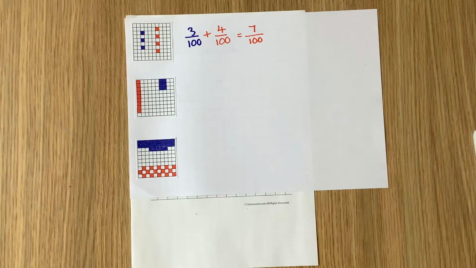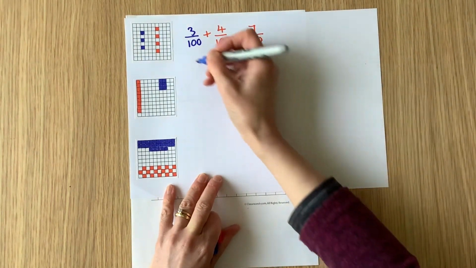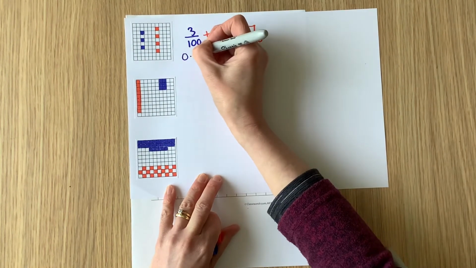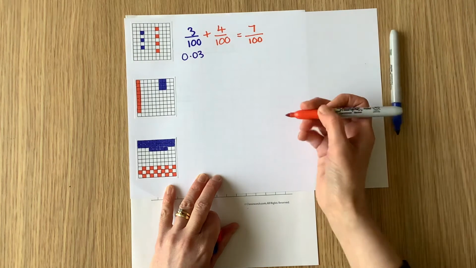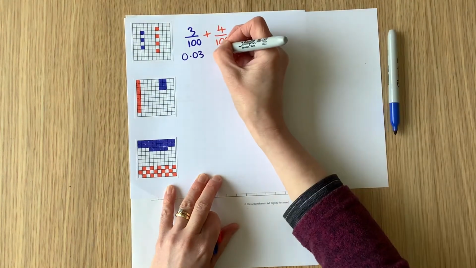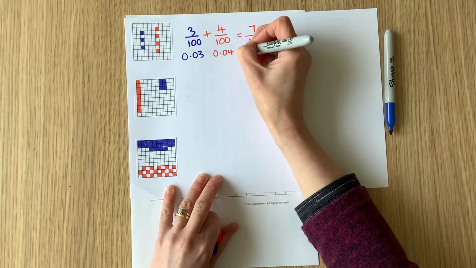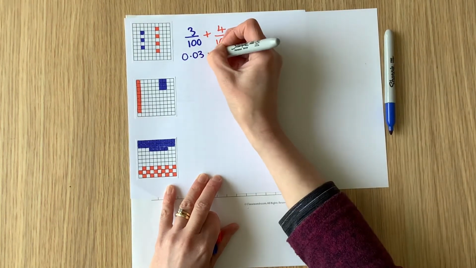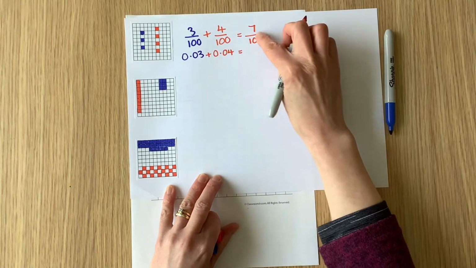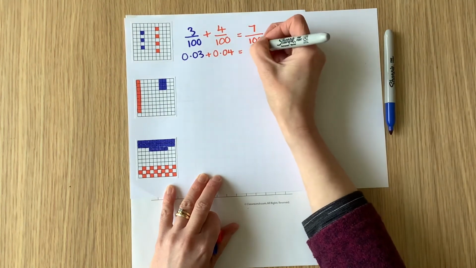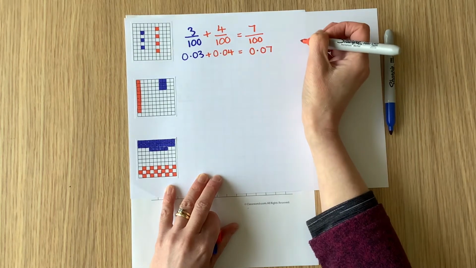Now, what if I was to write that as decimals? Well, what would 3 hundredths be as a decimal? It would be 0.03. What would 4 hundredths be as a decimal? It would be 0.04. And if I add them together, 3 add 4 makes 7 hundredths. So that's going to be 0.07.